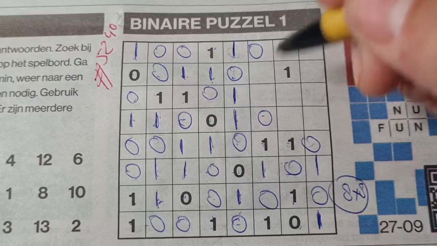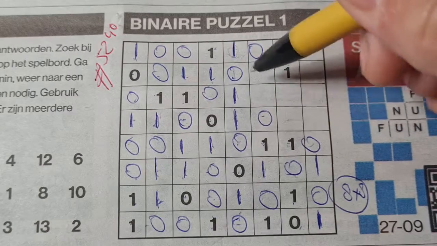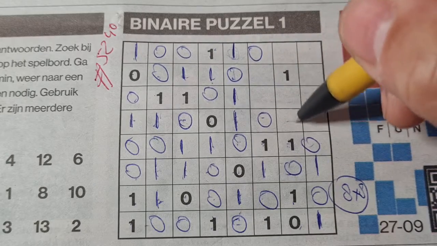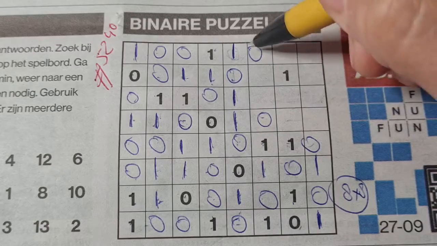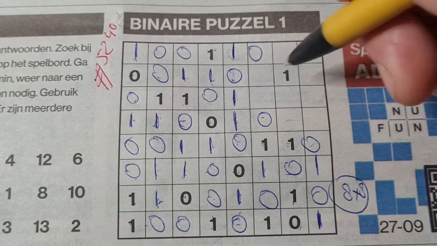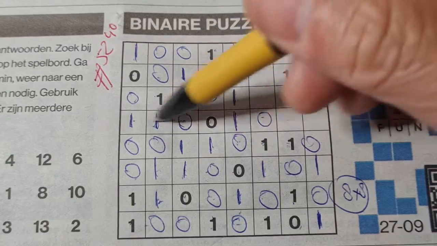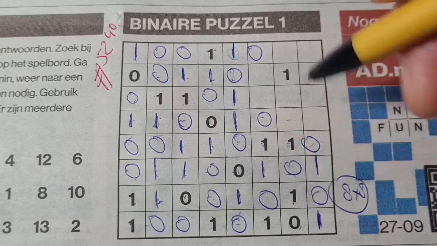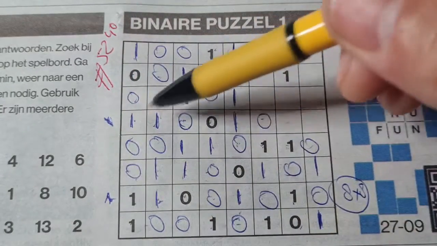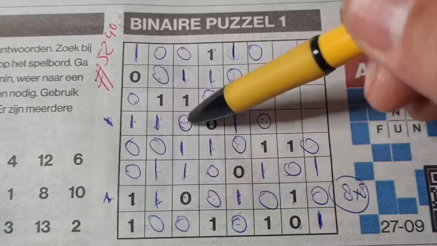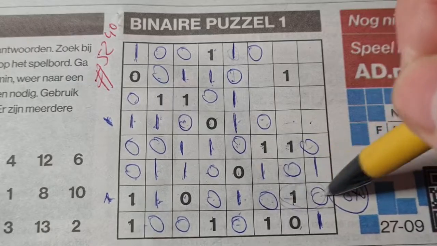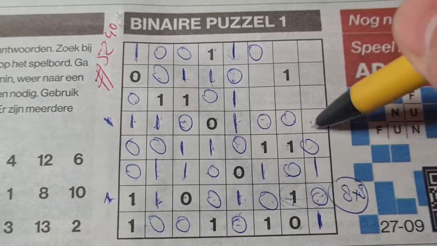Do we need to compare? Let me see. Here we have 3 ones. Nope. 3. Nope. 2, 3. No. I think we need to compare now. Can I compare this row? Double 1, double O, yeah. How about this column and that column? 1, 1, 1, 1, O, 1, 1, O, empty box. So we need to switch those 2 digits. We have a 1 here, this should be an O. We have an O here, this should be a 1.